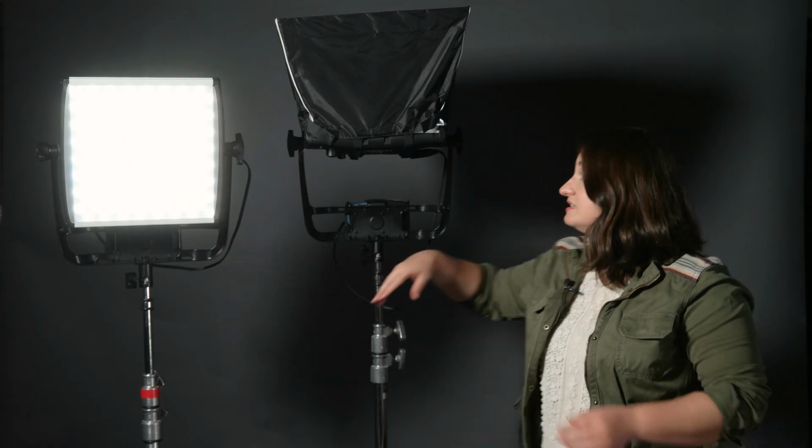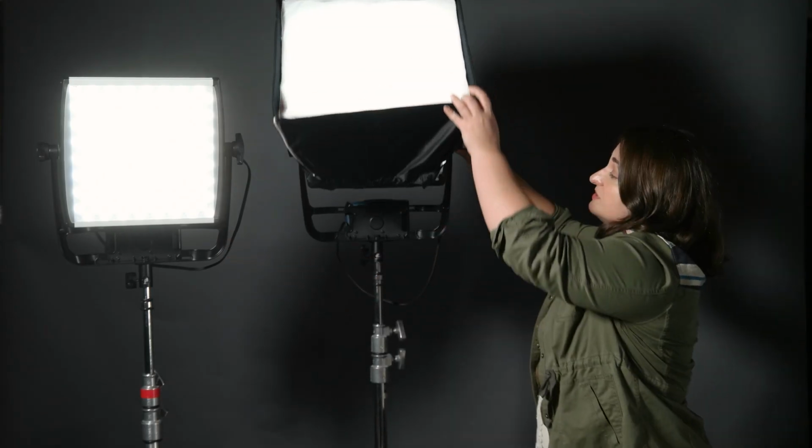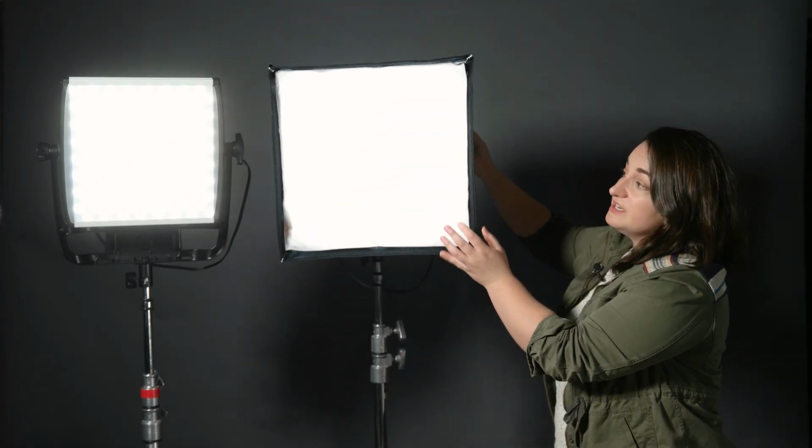So let's look at this light panel. This is a 1x1 Astra. It's about a square foot in size. Let's add a softbox to it. So now we have a more diffused light and a larger source. This is 24 inches across.